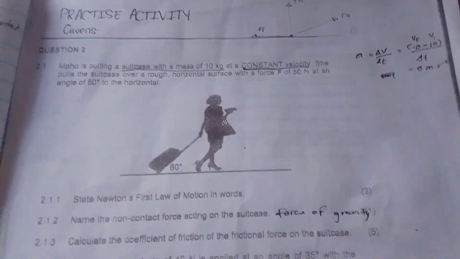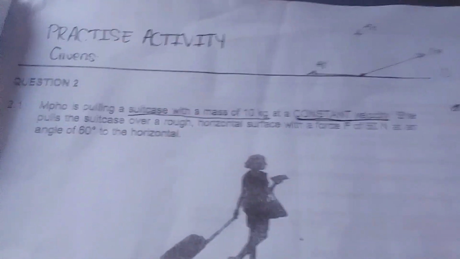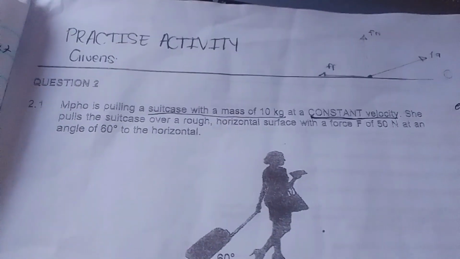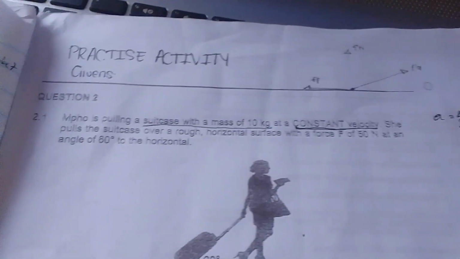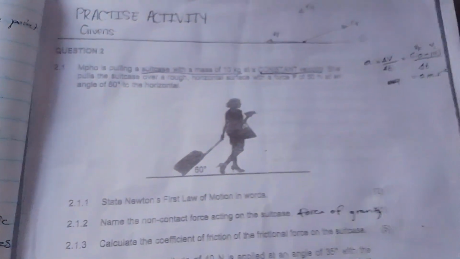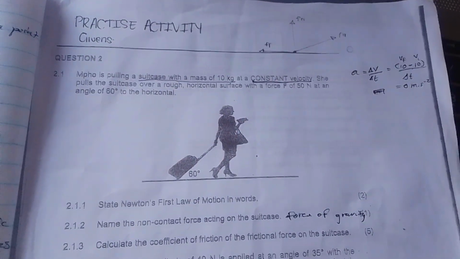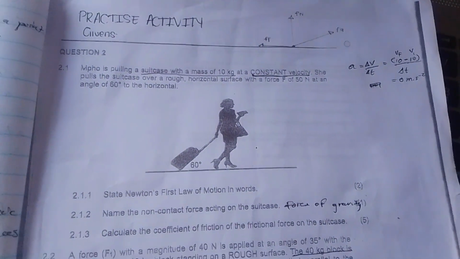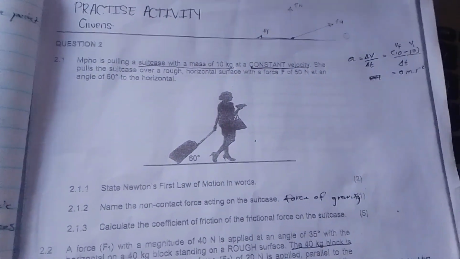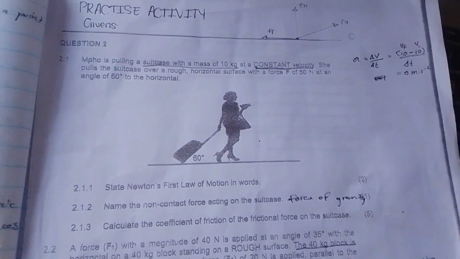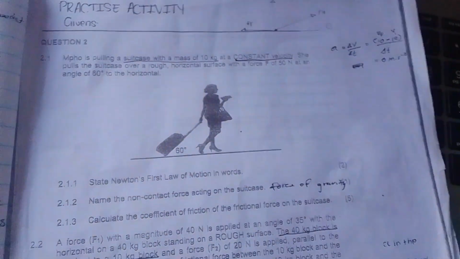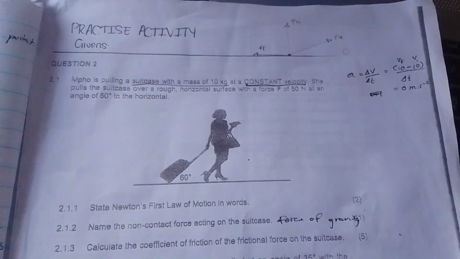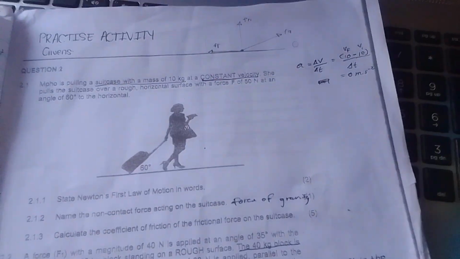Okay, let's read our statement here on this question. This is question two, which was given to me by a learner from a technical school. I don't remember the name of it. They're doing the same thing as we do.